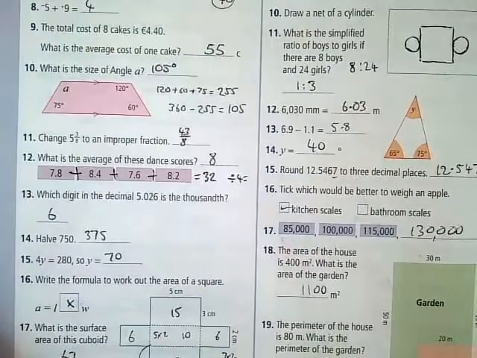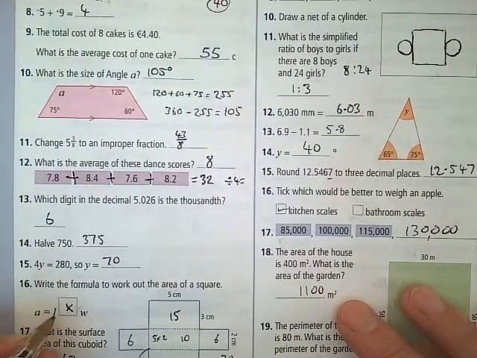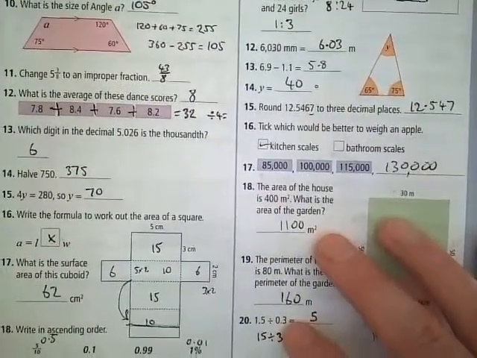Question 16, write the formula to work out the area of a square. A, that's area, equals L multiplied by W, length by width. Question 17, what's the surface area of this cuboid?